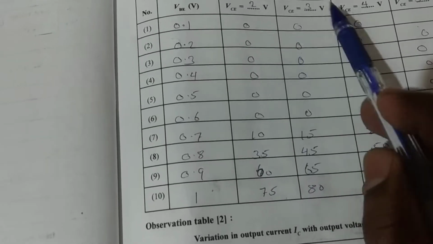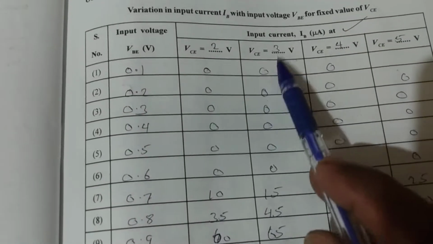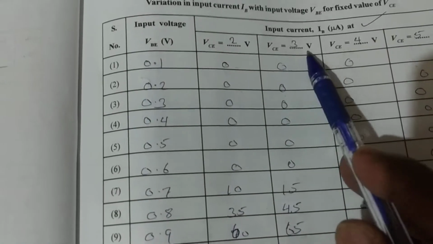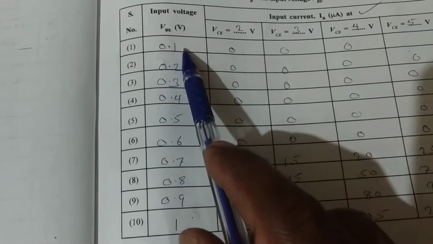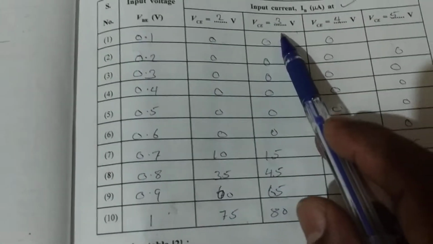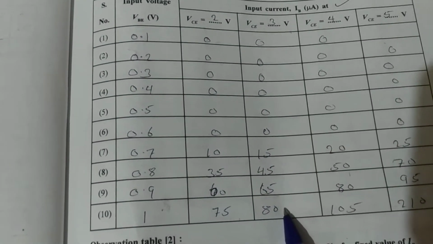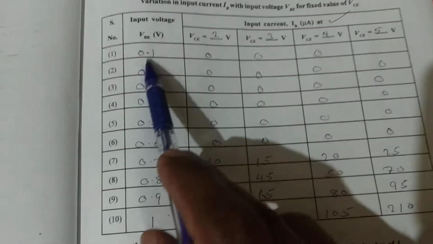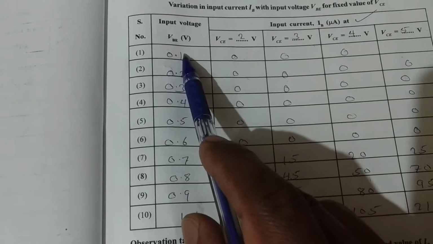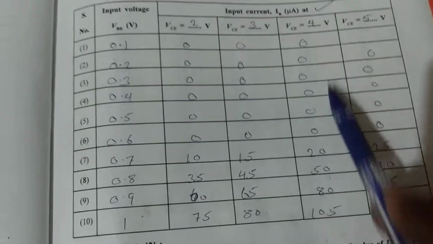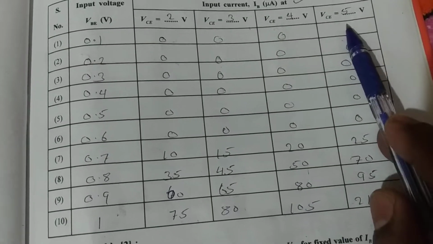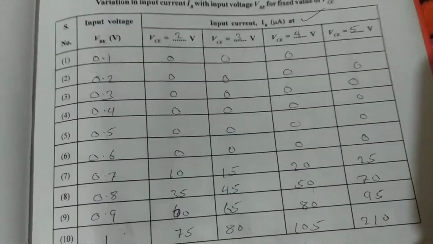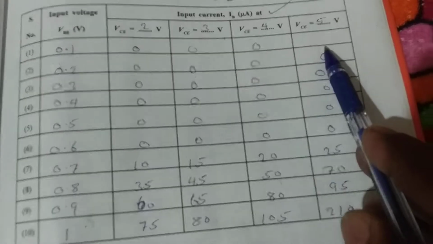Similarly, when VC, that is the voltage between the collector and emitter, the output voltage, is kept at 3 volt, then various values of VBE and the corresponding values of IB are written here. Similarly, VC is kept at 4 volt, then the values of VBE and the corresponding IB. Similarly, in the last column, VC is equal to 5 volt, values of VBE and the corresponding IB.